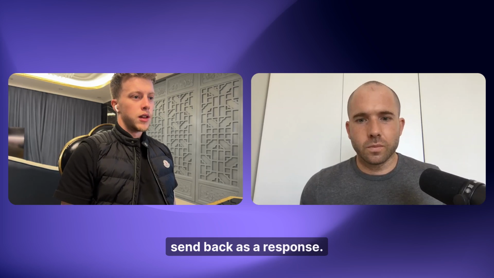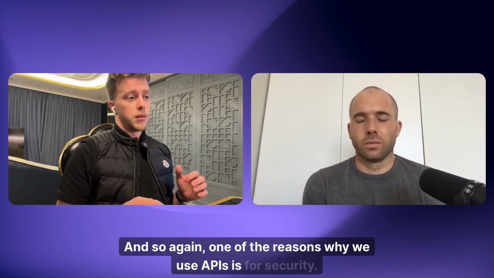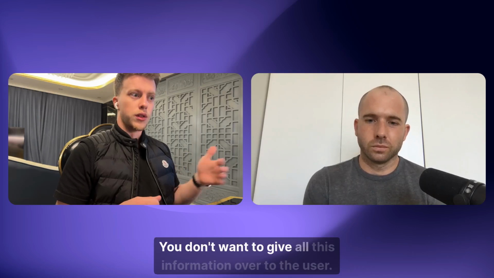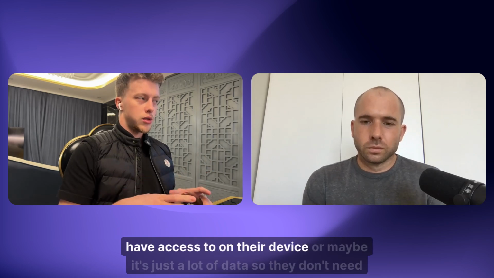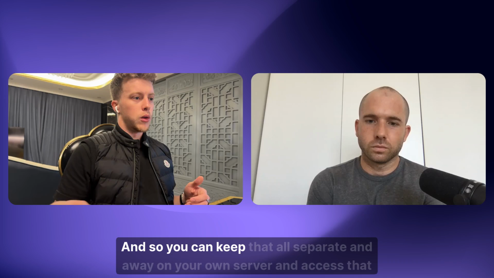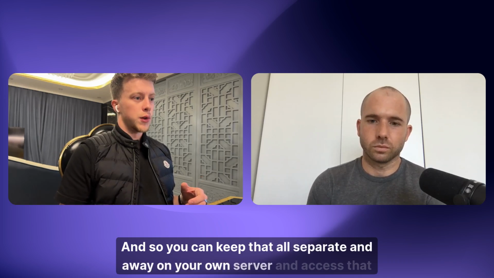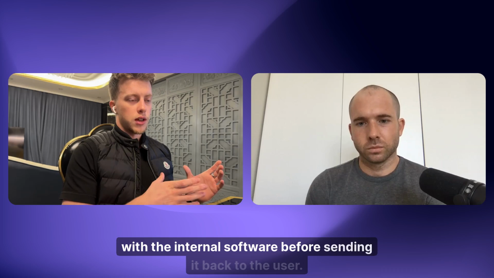And one of the reasons why we use APIs is for security. You don't want to give all this information over to the user. You probably don't want them to have access to it on their device, or maybe it's just a lot of data, so they don't need to. And so you can keep that all separate and away on your own server, and access that with the internal software before sending it back to the user.